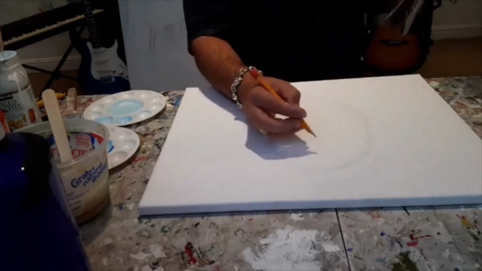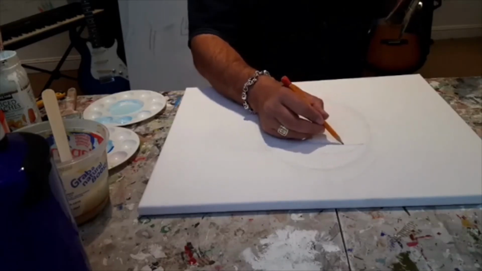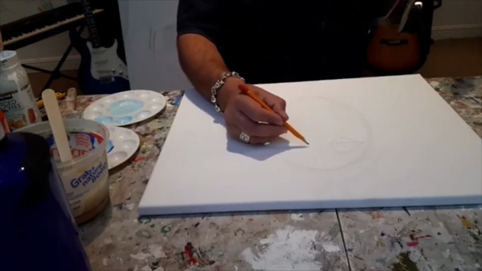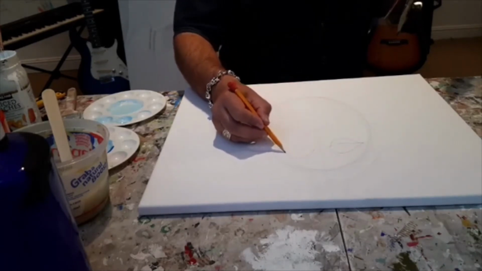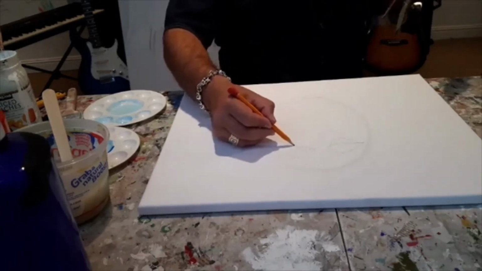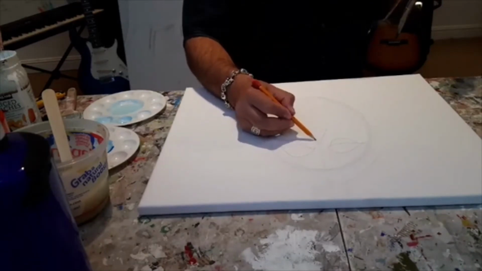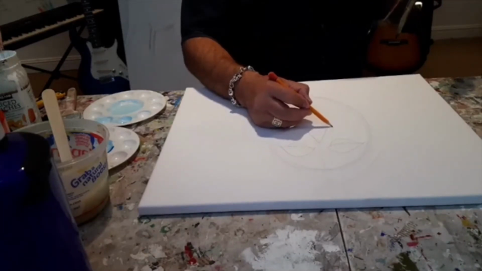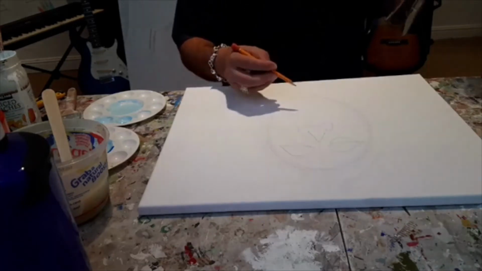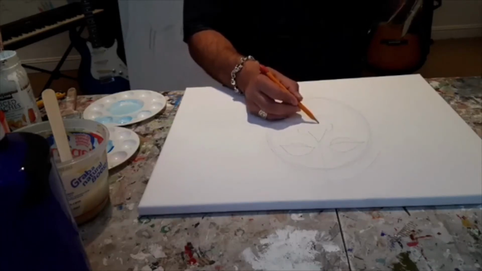The next part, I'm going to make some eyes. Your eyes may look different than mine. I'm just making this up. Yours could be circular. Mine are kind of like a teardrop, and I may change that up. And here's my nose. I'm just doing an inverted triangle. Here's the nose right here. And then I'm going to do the lips. Let's see.